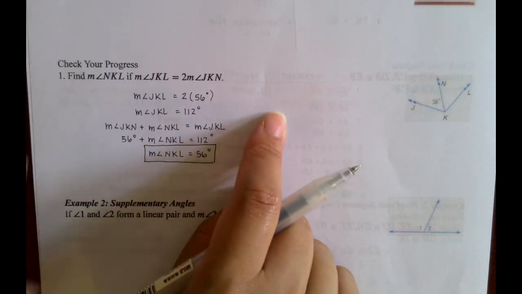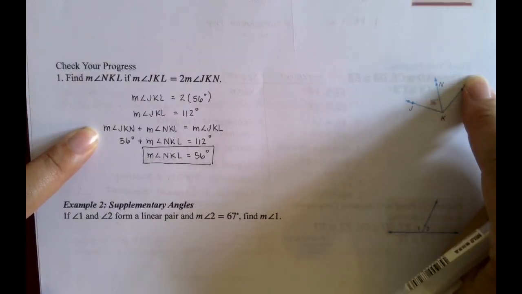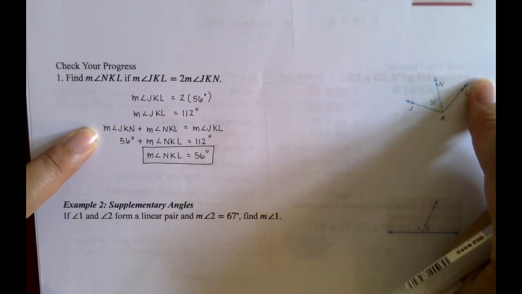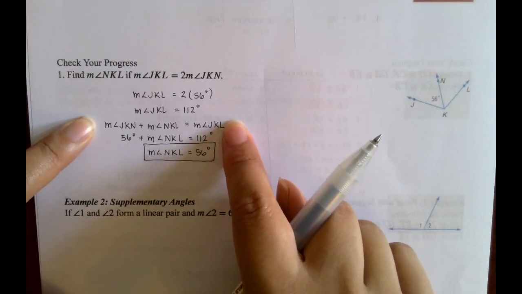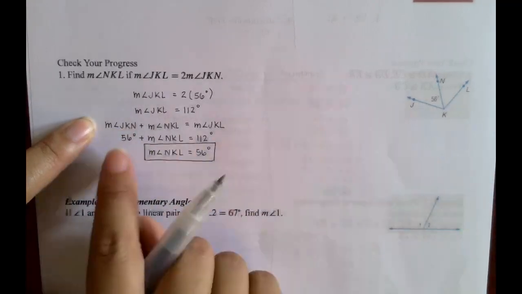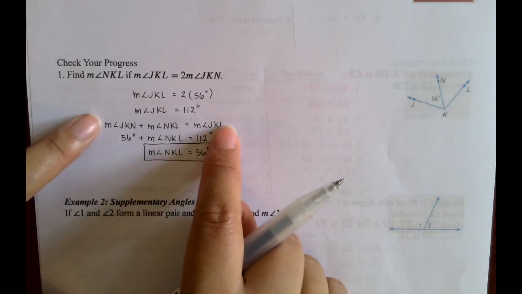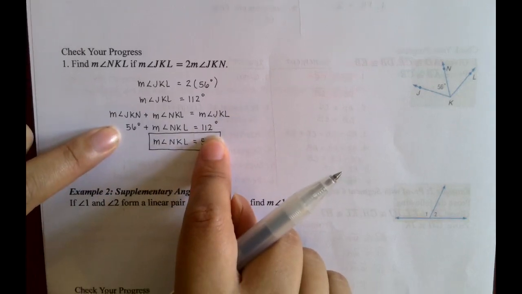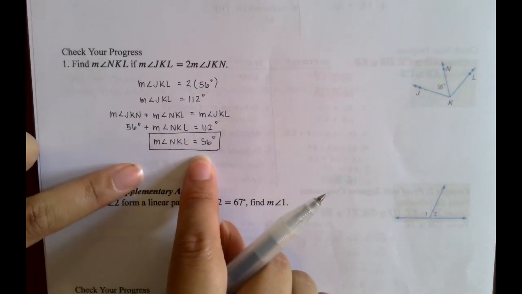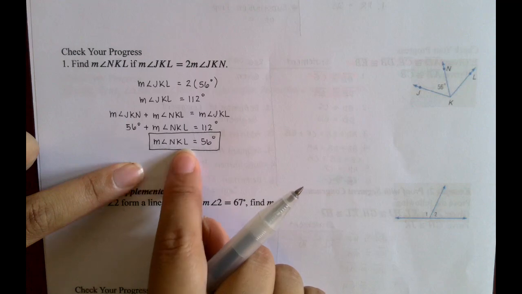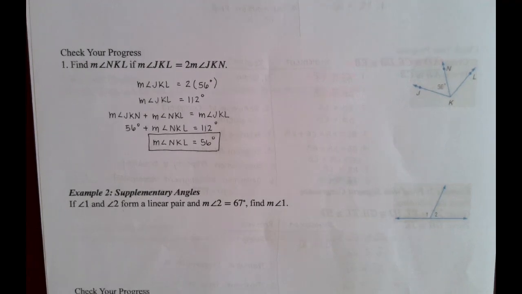Then, angle JKN here plus angle NKL here should equal the bigger angle here, JKL. That is because of the angle addition postulate. Then, since I know that JKN is 56, that was given to me, and JKL I just solved was 112, I can substitute it in. And then lastly, to get measure of angle NKL by itself, I would subtract 56 on both sides. And then I would get measure of angle NKL is 56 degrees. And this is because of the subtraction property of equality.